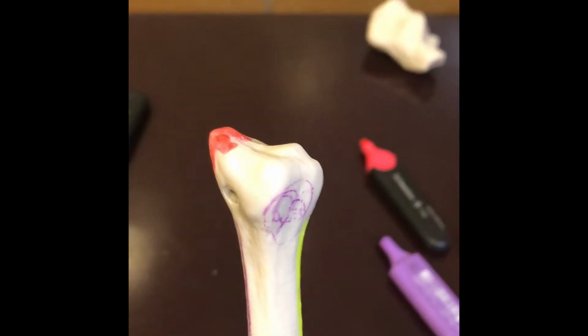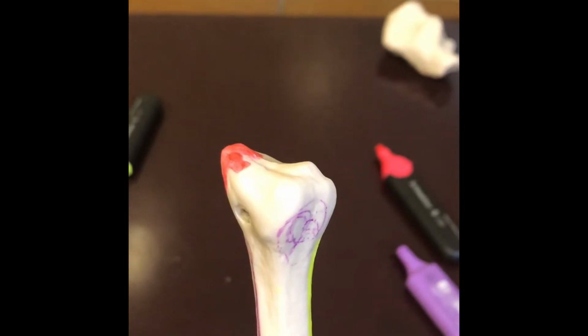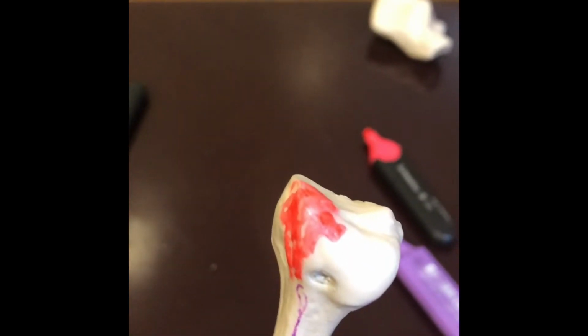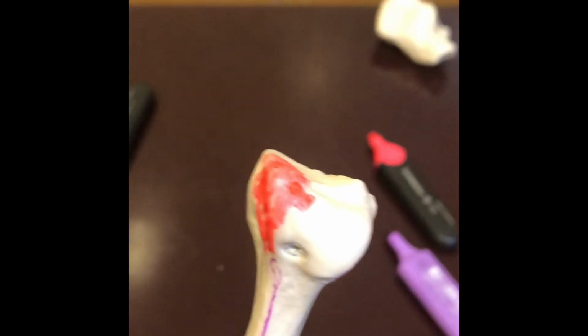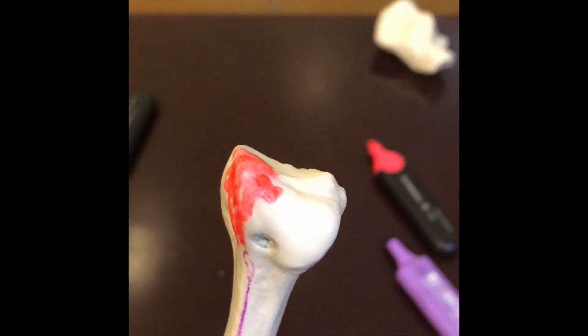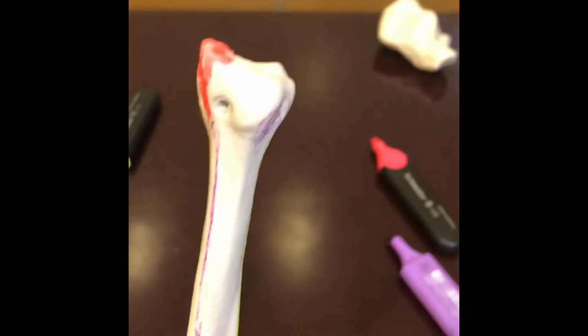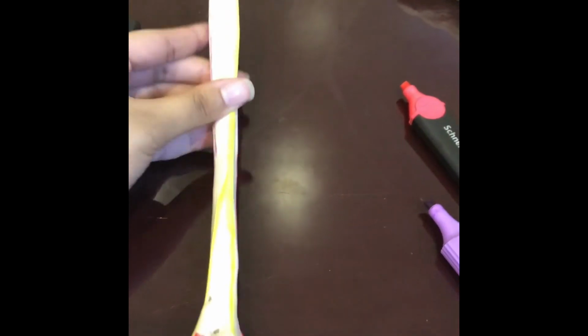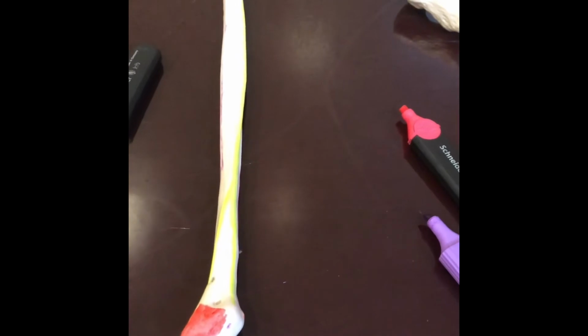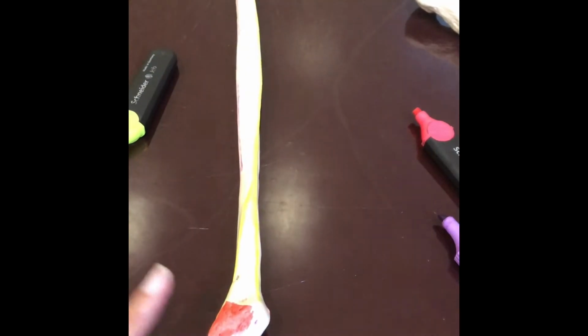So in the bony features of the upper part of the bone, there is just one prominent thing. This pink thing is known as the apex of the head or the styloid process of the head, and that's all. Then in the lower part, we have this elongated portion. This is known as the lateral malleolus.